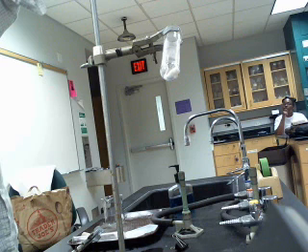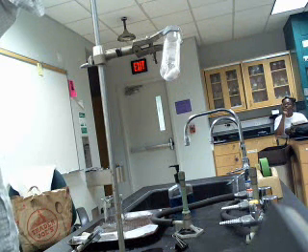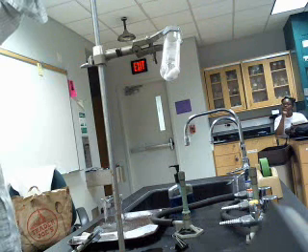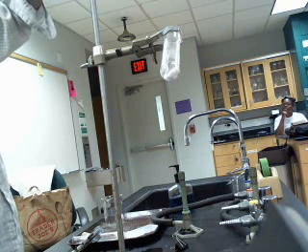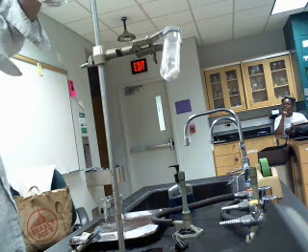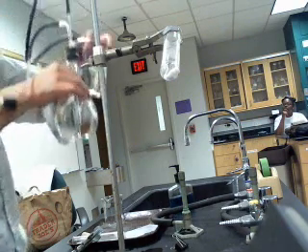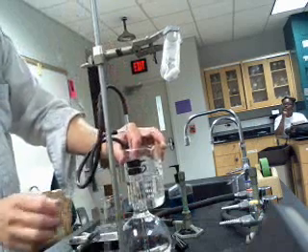When the two liquid levels are equal, then it'll stop. So let's see. Okay, that should be good. Full enough, right? Leave a little air gap there. You see that? I'll keep the levels equal so it doesn't screw up anything.